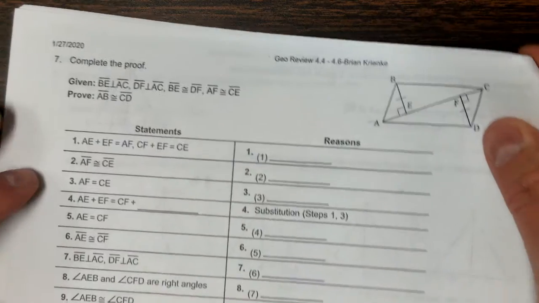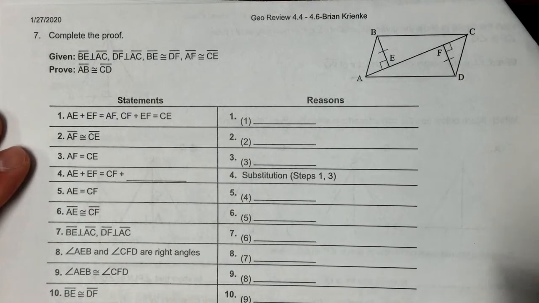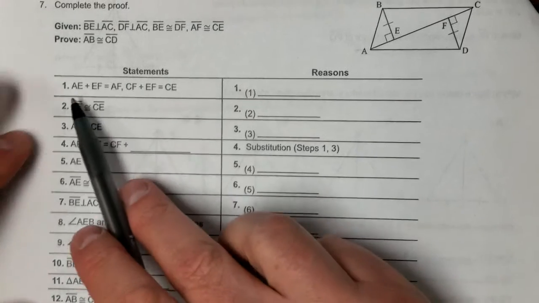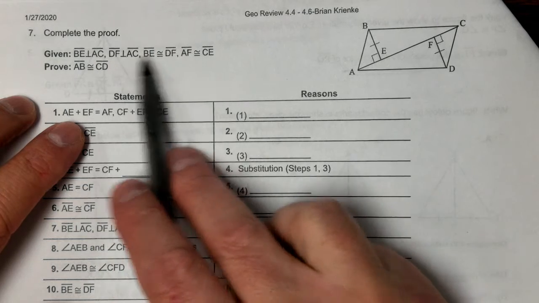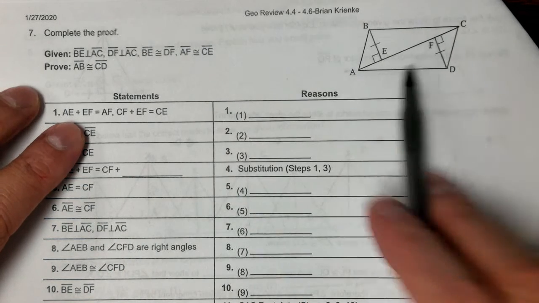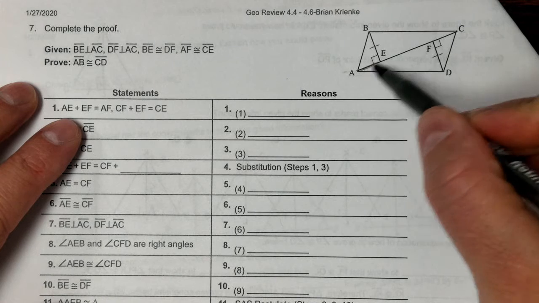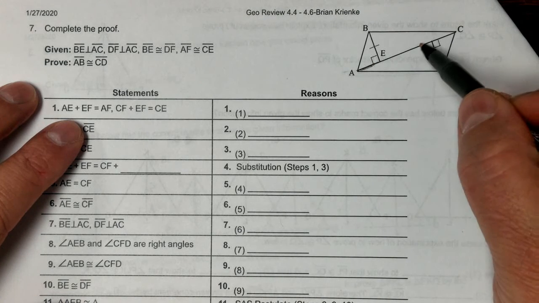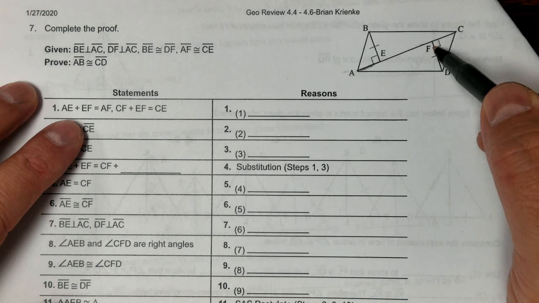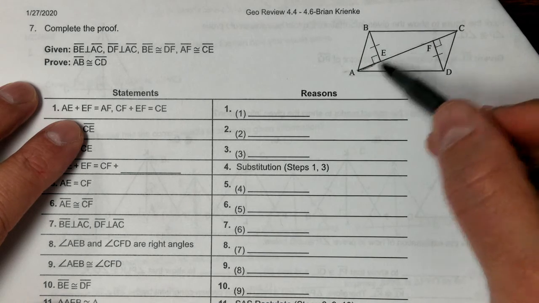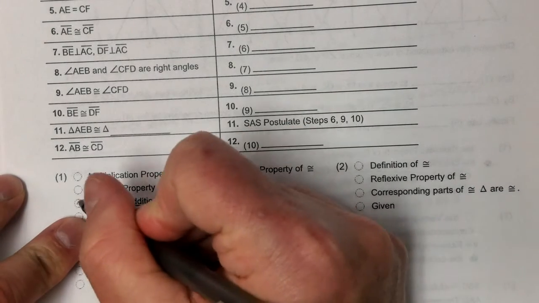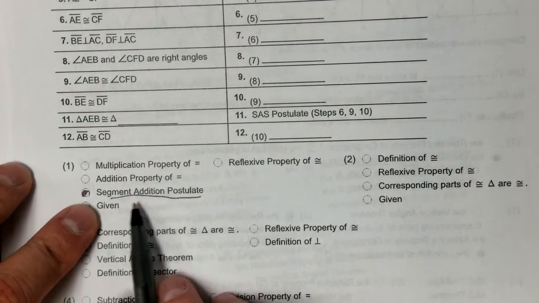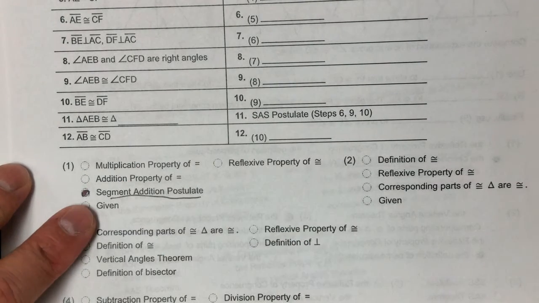Next we have the longest proof in the whole packet. So to start with, this one has AE plus EF equal AF. It's not up here, and so you have to look at the figure. It's saying AE, which is small, plus EF, which is medium, equal large. So small plus medium equal large was the segment addition, something we had a long time ago. Segment addition postulate.